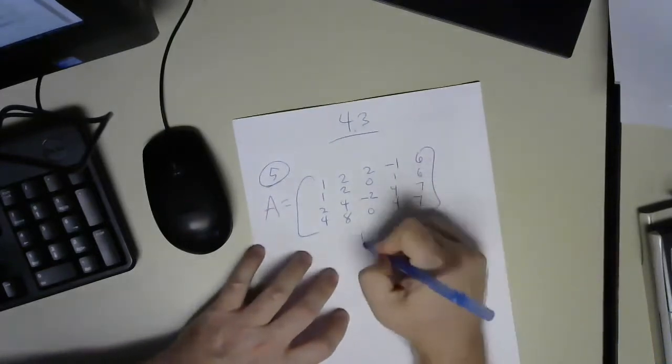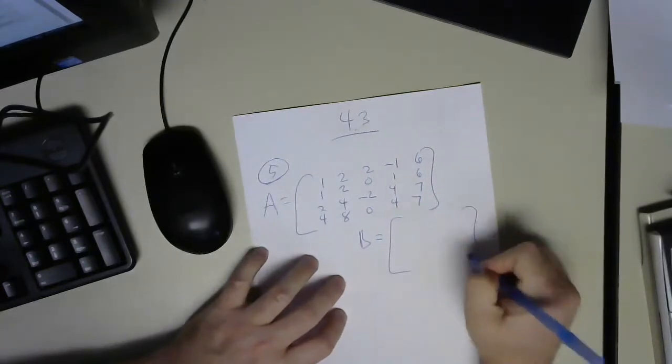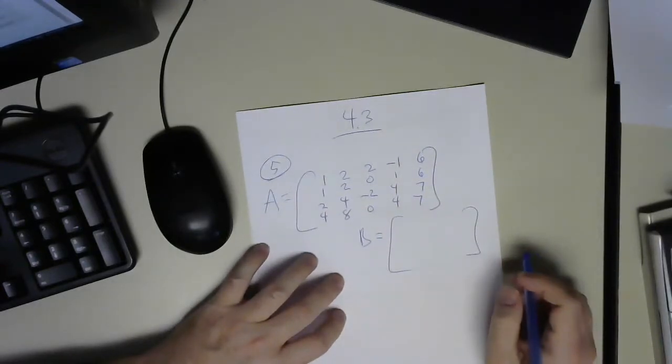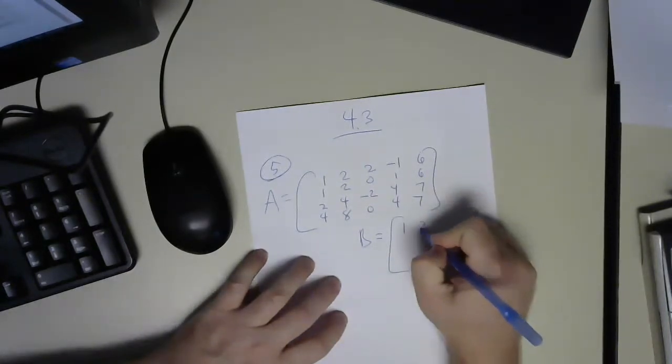Okay, and here is B. And remember, they're saying B is row equivalent to A. And it looks like B might be in reduced echelon form. Actually, just echelon form, not reduced echelon form.